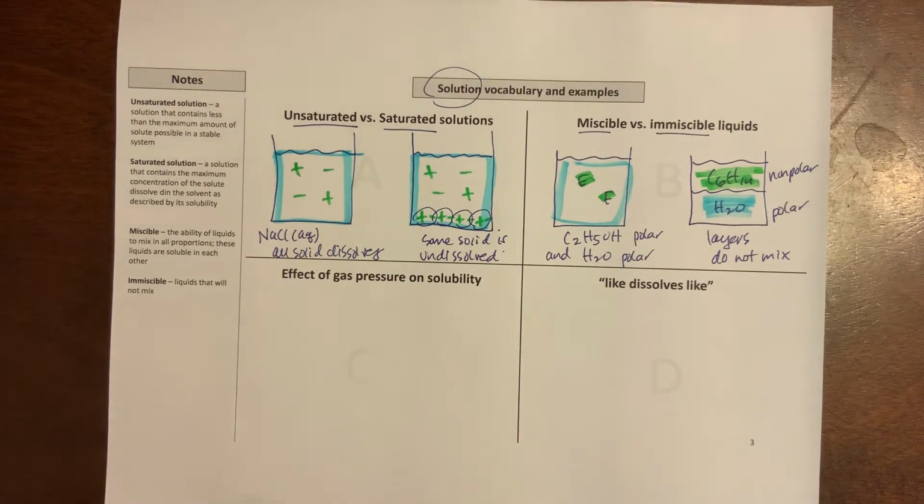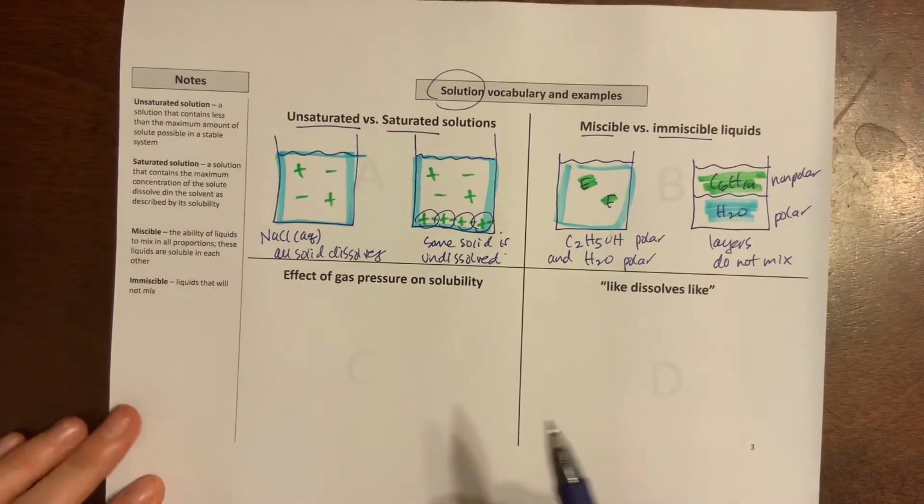Coming down here, one more thing we want to think about with solubility is how does gas pressure affect this? And if you've ever drank any carbonated beverage and then let it sit for a while, you know this already. So we're just going to put kind of science words on it.